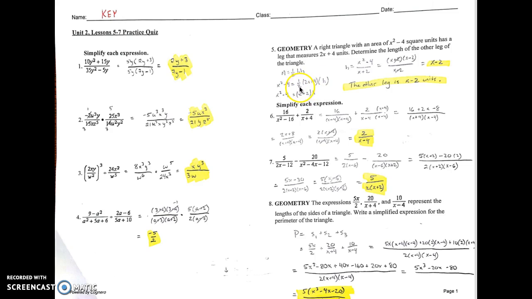And I also have the half out here. So I did half of 2x plus 4. Half of 2x is just x, and half of 4 is 2. So I changed this to x plus 2. And then to get h by itself, you have to divide both sides by x plus 2, and you're left with this expression. And x squared minus 4 is a difference of squares, and it factors into x plus 2 times x minus 2. The x plus 2's cancel, and you're left with x minus 2. Because it's a word problem, I want a sentence as an answer. You need to say the other leg is x minus 2 units.